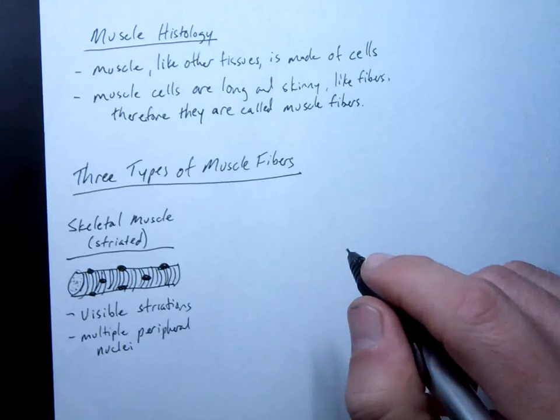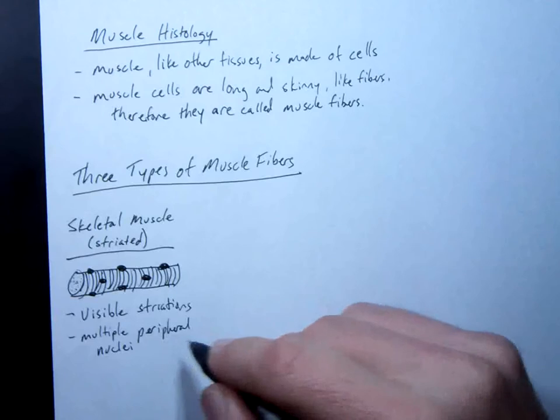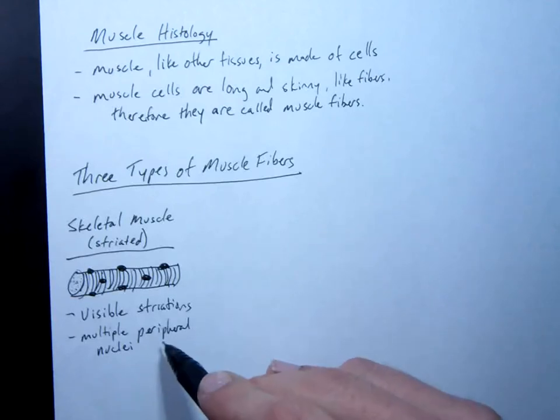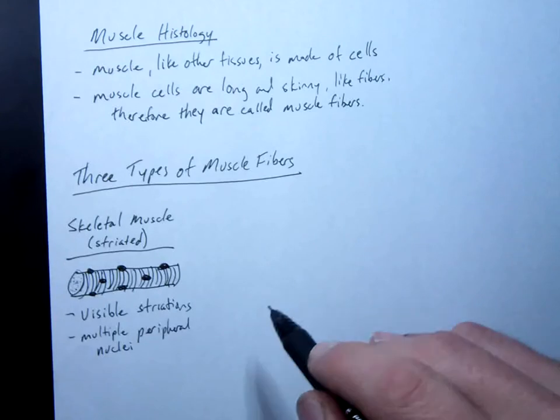What's the difference between nucleus and nuclei? Nucleus is one. That's correct. This is multiple. What's this word here? Peripheral. P-E-R-I-P-H-E-R-A-L. Have you guys heard the word peripheral before?